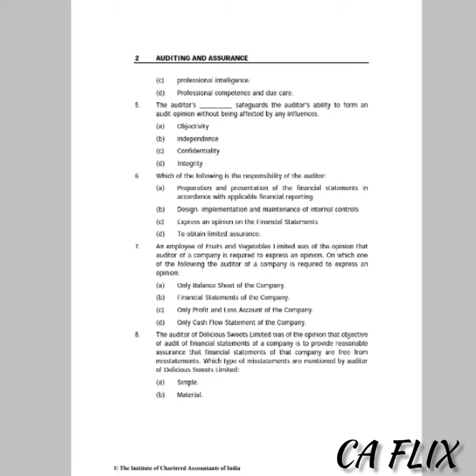Question 5. The auditor's dash safeguards the auditor's ability to form an audit opinion without being affected by any influence. Option A, objectivity. Option B, independence. Option C, confidentiality. Option D, integrity. Answer is option B, independence. The auditor's independence safeguards the auditor's ability to form an audit opinion without being affected by any influences.